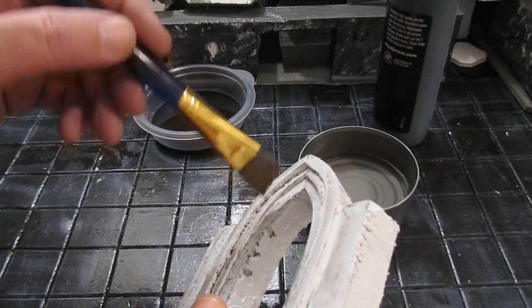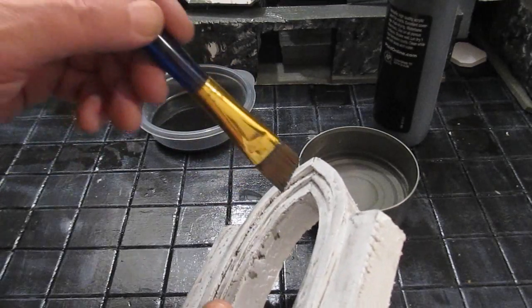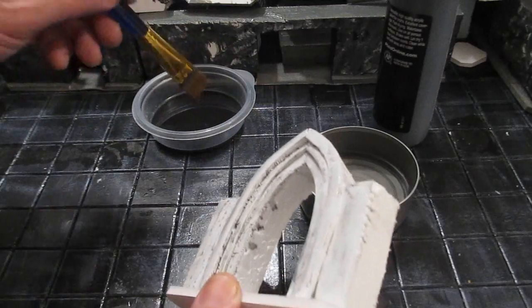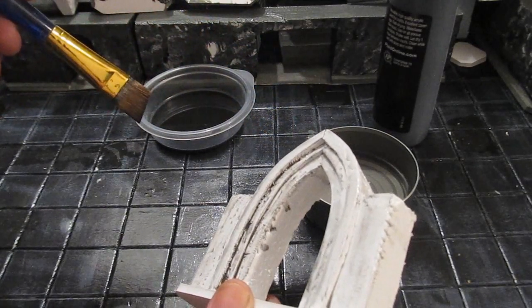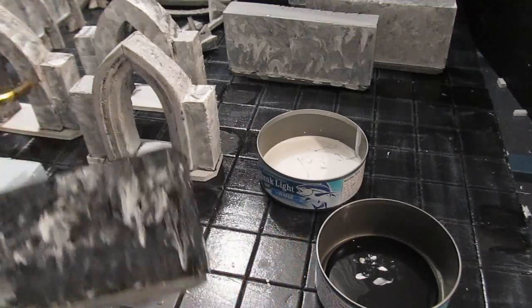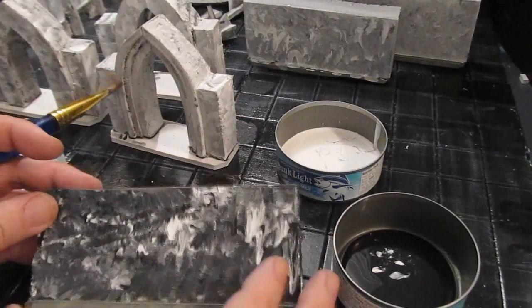Here it comes, I think, right here. Watch. Oh, not yet. Here it comes now. Nope. All right, now. Watch this. See that? There you go. That's nice. That's what I'm looking for. That gives it a really good look, an aged look. So that is washing technique to get granite.